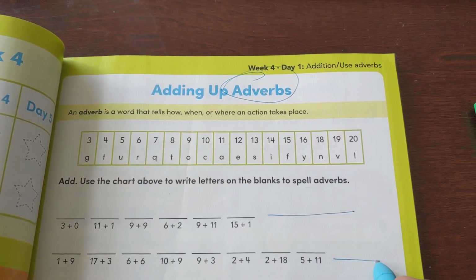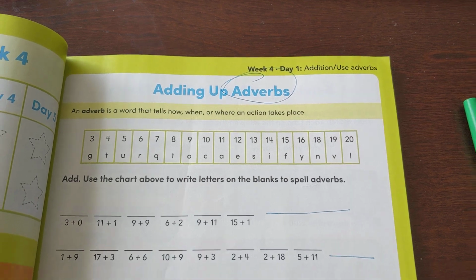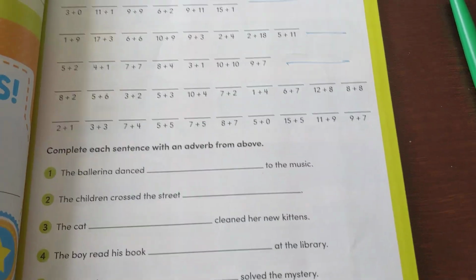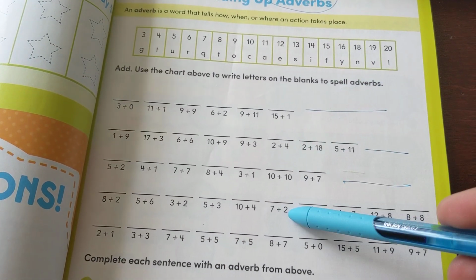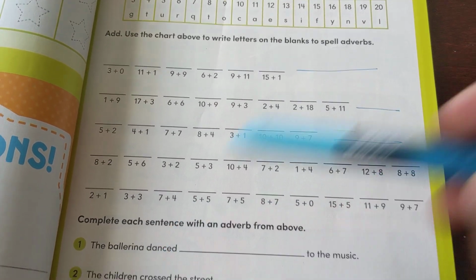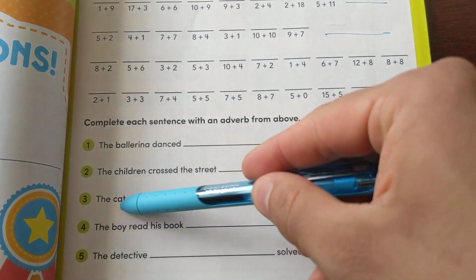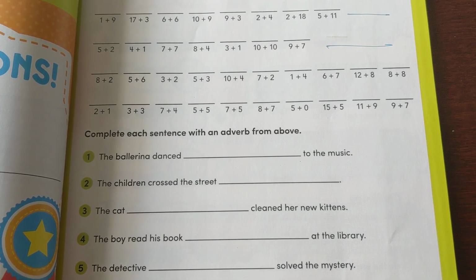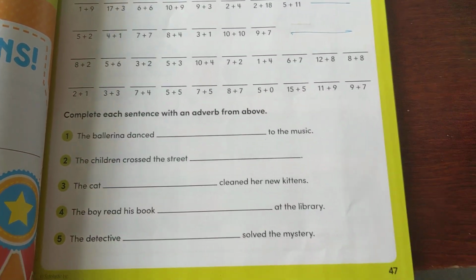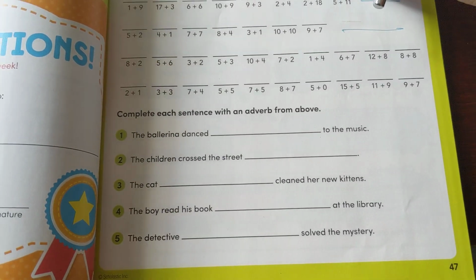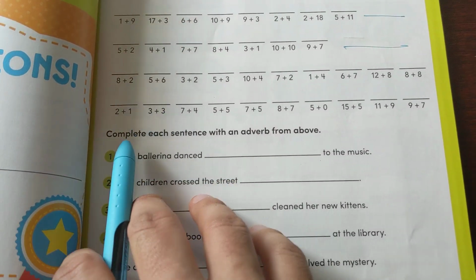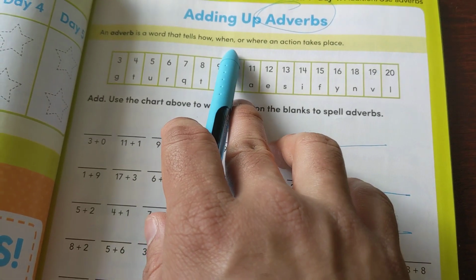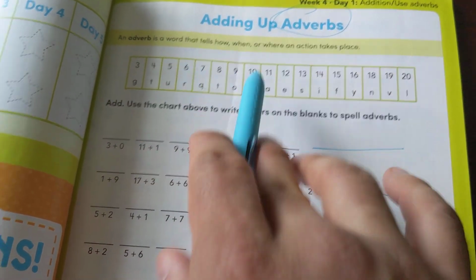here, here, here, and somewhere down here as well. It's just not enough space for them. And then you're going to use these 5 words on these 5 sentences. So basically an adverb, there's more on an activity later, so it might be easier to explain with one of those. But it says we're describing an adverb, so how, when, or where.